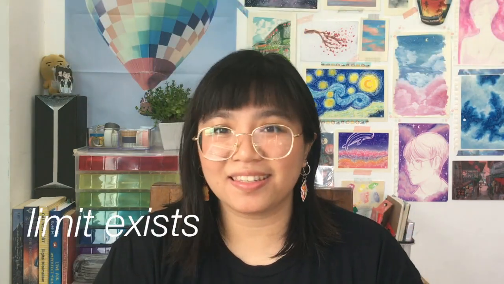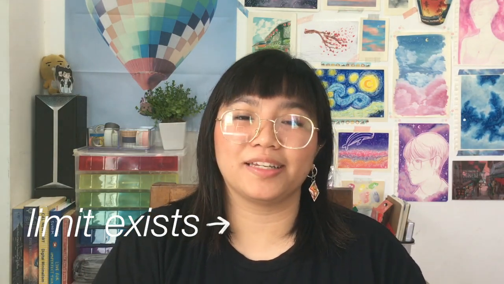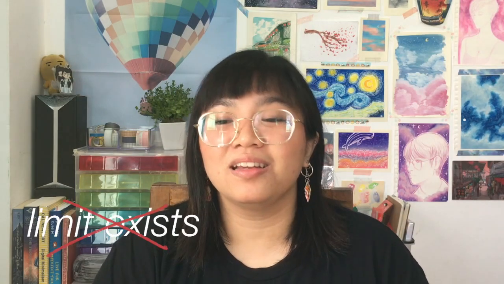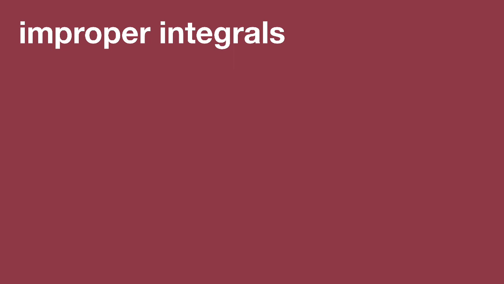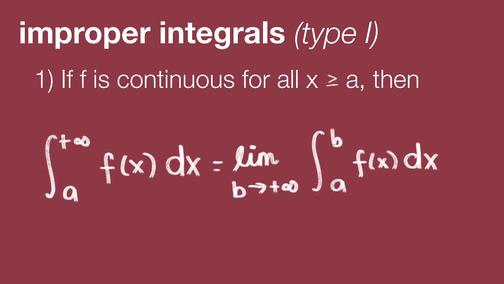After taking the limit, the way we interpret it is, if the limit exists as some finite number, basta hindi siya positive or negative infinity, we say that the improper integral is convergent. Otherwise, if the limit doesn't exist, it is divergent. So, ang una nating titingnan na klase ng improper integral ay kapag isa or both limits of integration are not finite. So first, if f is continuous for all x greater than or equal to a, then the integral of f from a to positive infinity will be equal to the integral of f from a to some variable b. And then you take the limit of that as b approaches infinity. So ito yung parang yung ginawa nating example kanina.